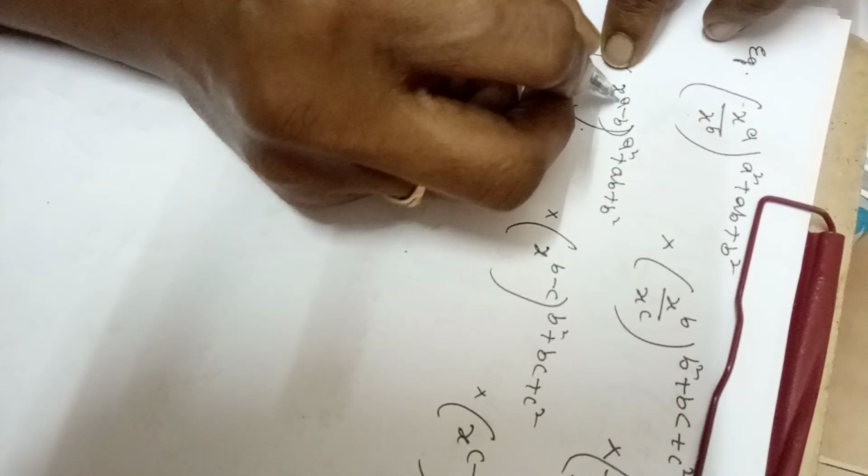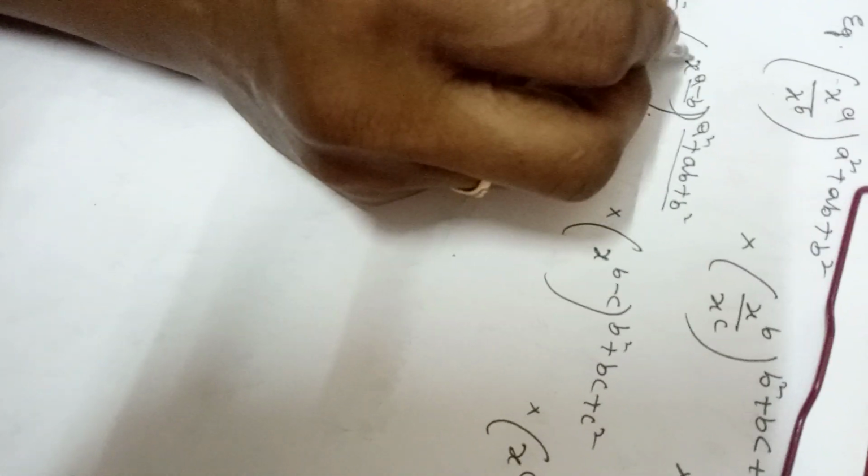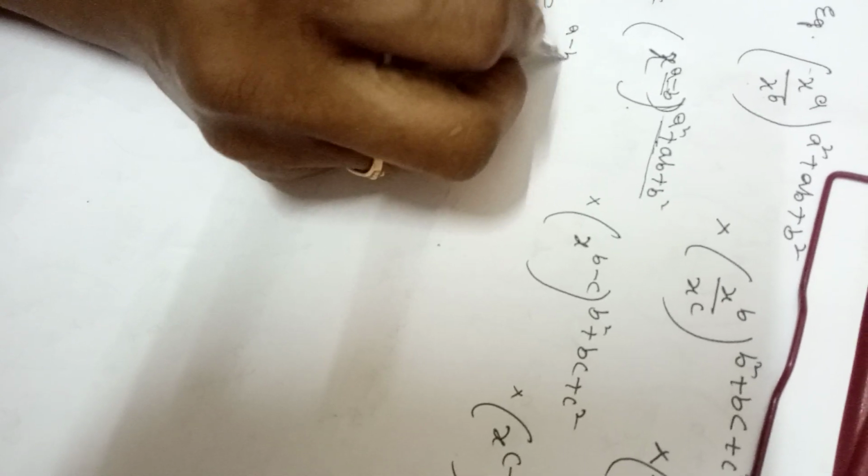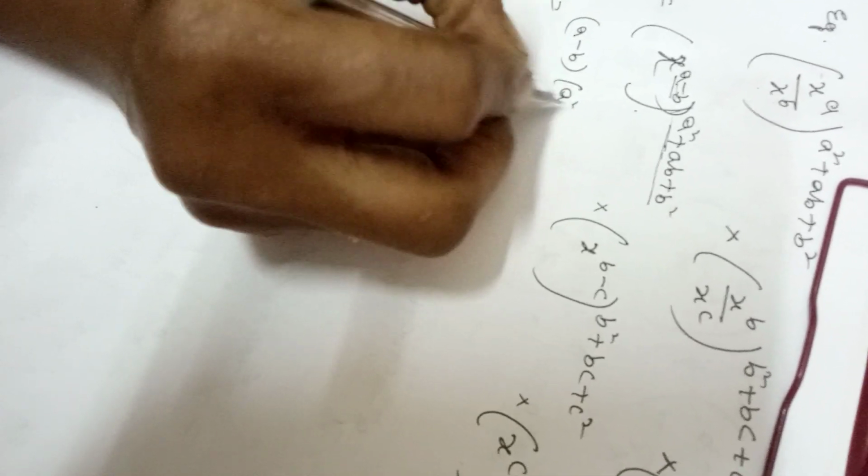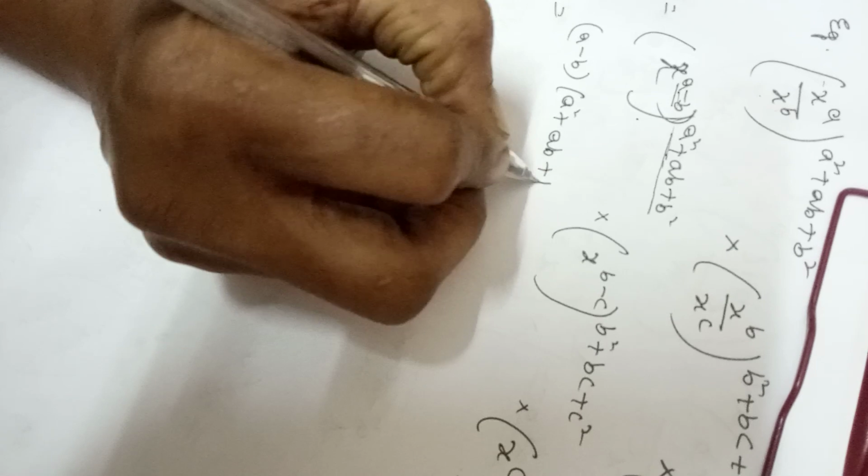Now this formula we have to use: a minus b into a square, we are multiplying. To simplify this bracket we have to multiply these both exponents, that is a minus b into a square plus ab plus b square. We have a direct formula which is equal to a cube minus b cube.